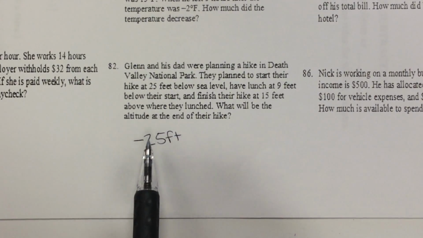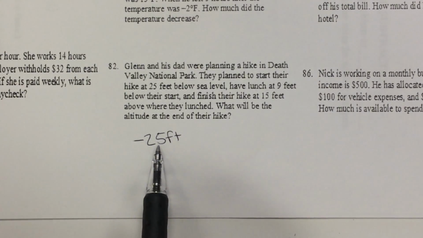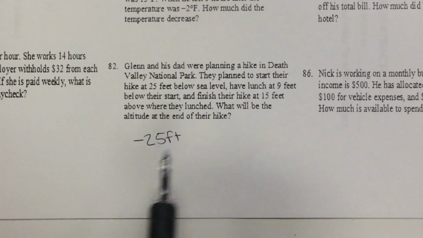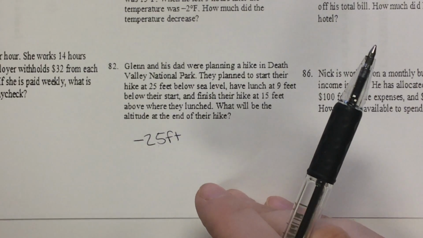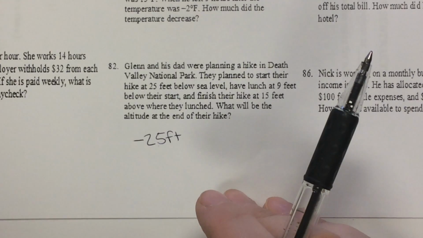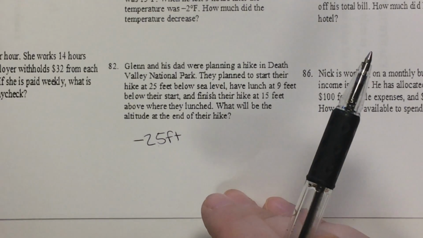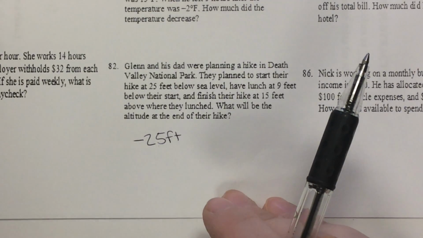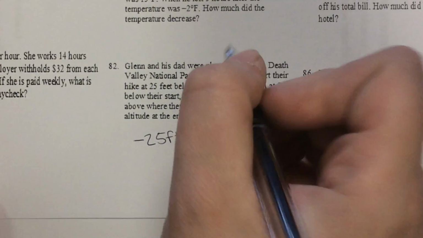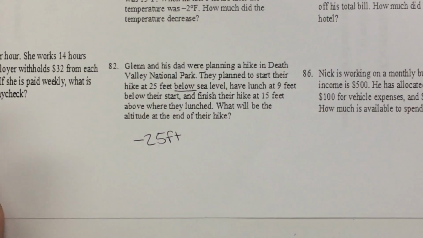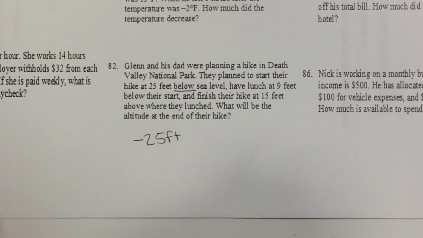So like I said, they start at 25 feet below. We're below sea level, so that's going to be negative 25. Look for these keywords. We talked about keywords in our last video notes. Below wasn't one of them, but you should know by now that below would be considered a negative value and above would be a positive value. So look for those keywords such as below and above. So we have negative 25 feet.